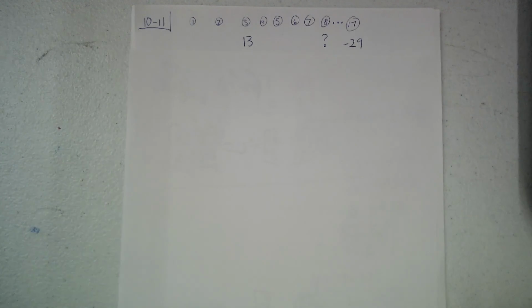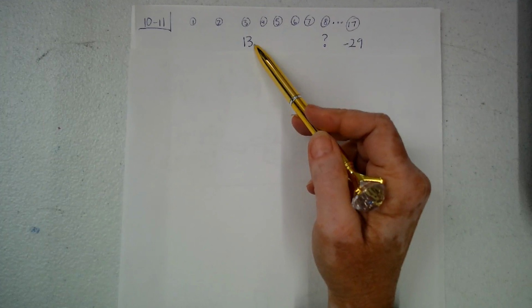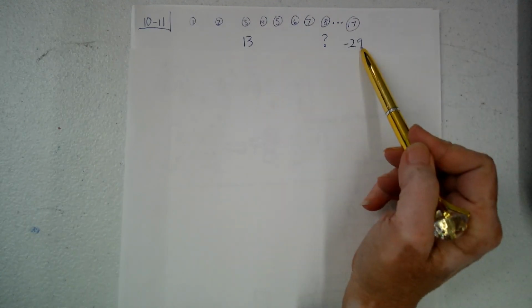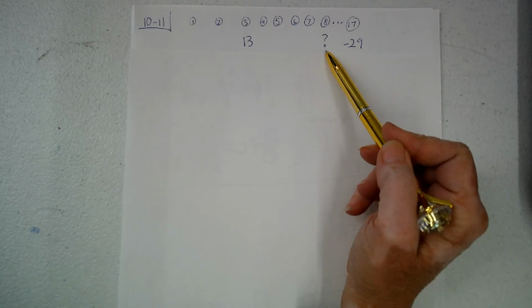Here's Integrated 3, problem 10-11. It says the third term of an arithmetic sequence is 13 and the 17th term is negative 29. What is the 8th term?